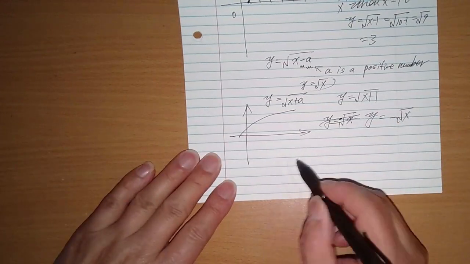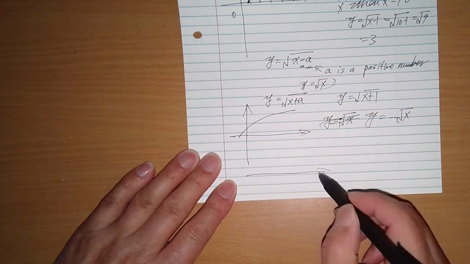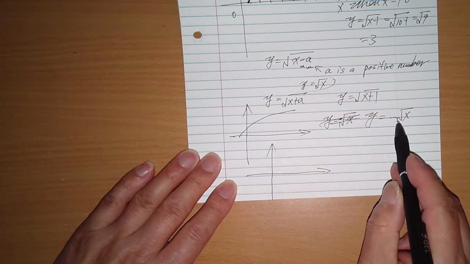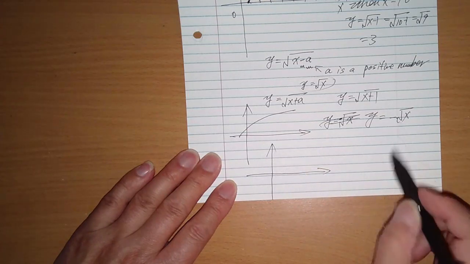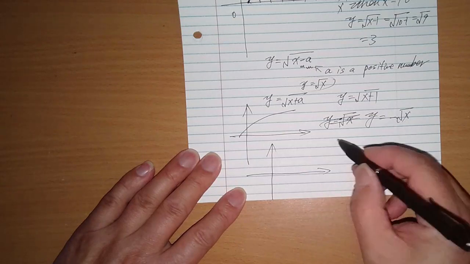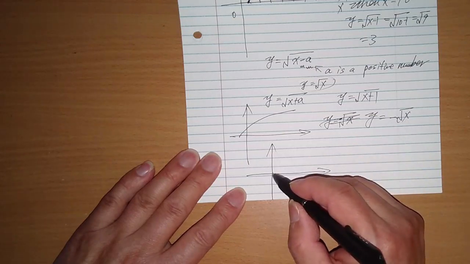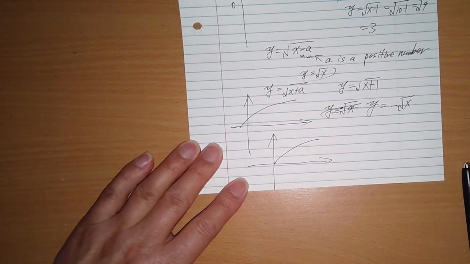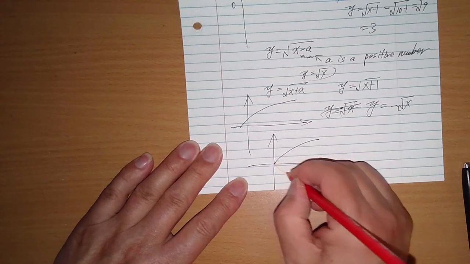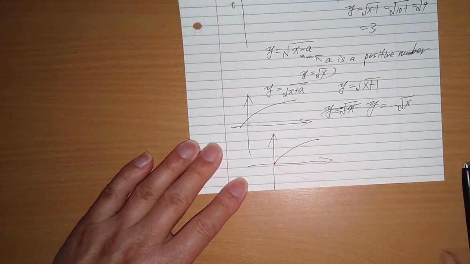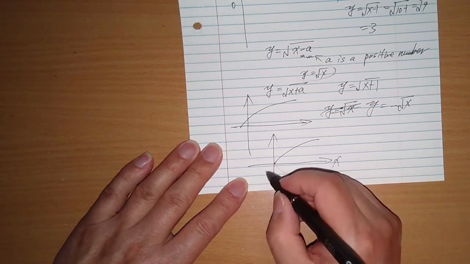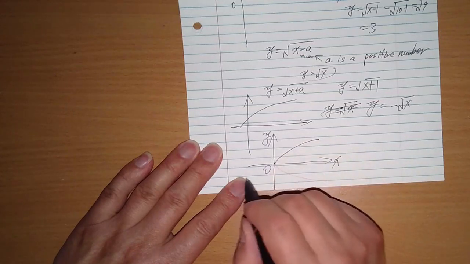So our y values are going to be all negative numbers. So y equal to the square root of x is a graph that looks like that, and y equal to negative square root of x would be a graph like that, which is symmetric to the x-axis.